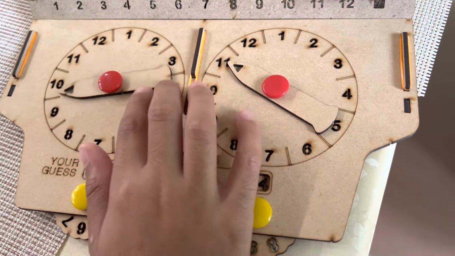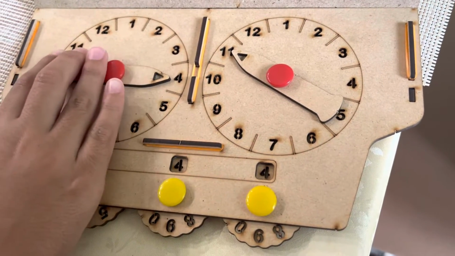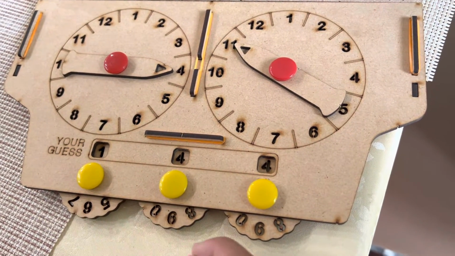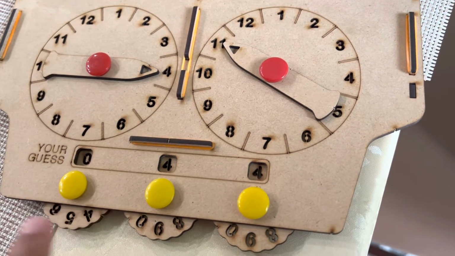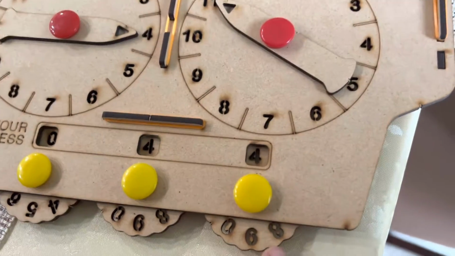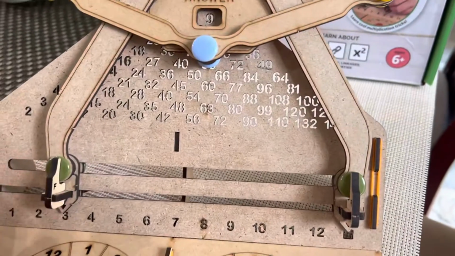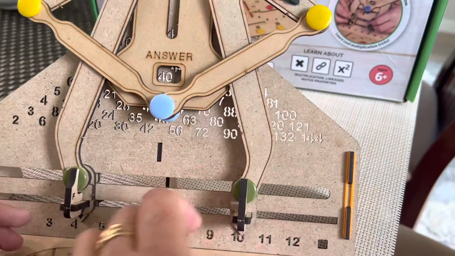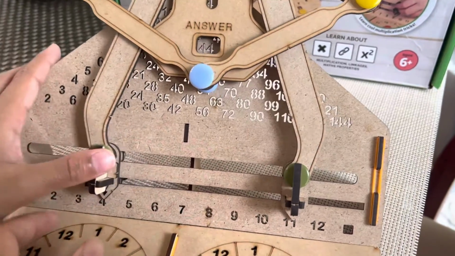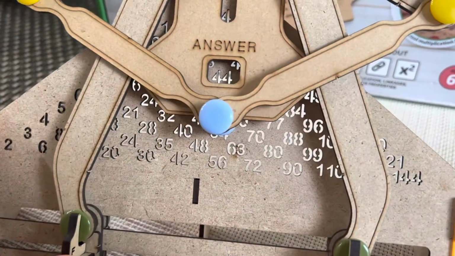11 times 4 equals 44. So 11 times 4, 44. Okay, your guess is correct.